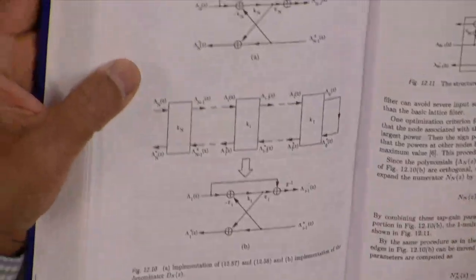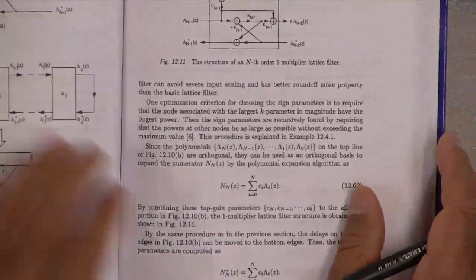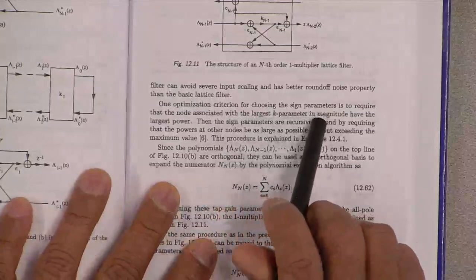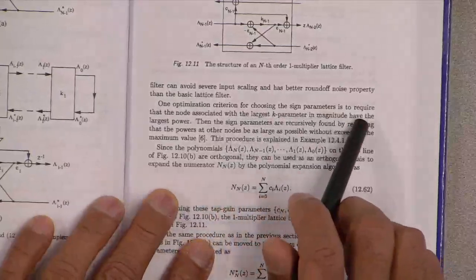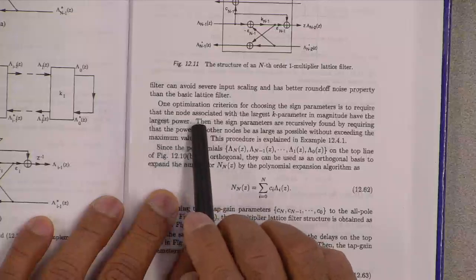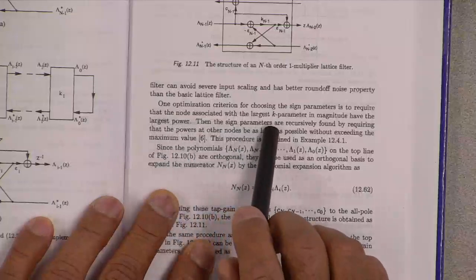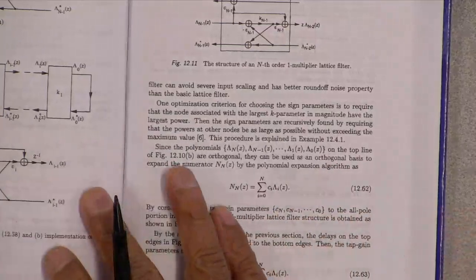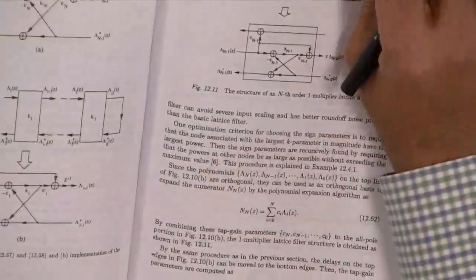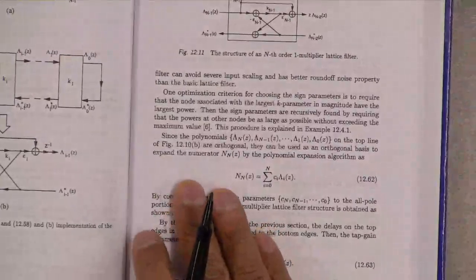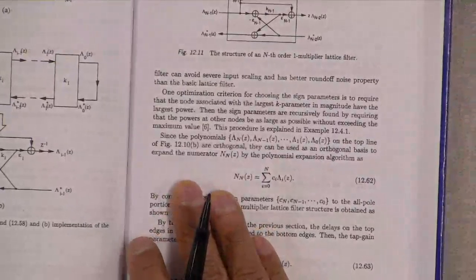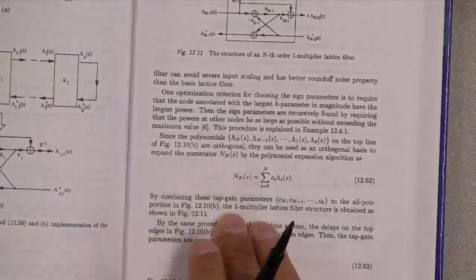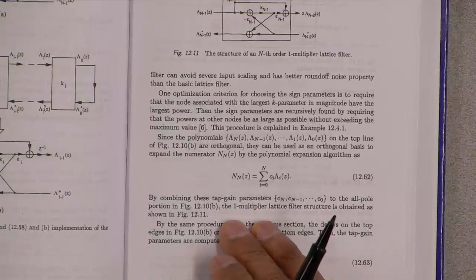Okay, so one optimization criterion for choosing the sign parameters, that is the epsilon parameters, is to require that the node associated with the largest k parameter in magnitude have the largest power. Then the sign parameters are recursively found by requiring that powers at other nodes be as large as possible without exceeding the maximum value.